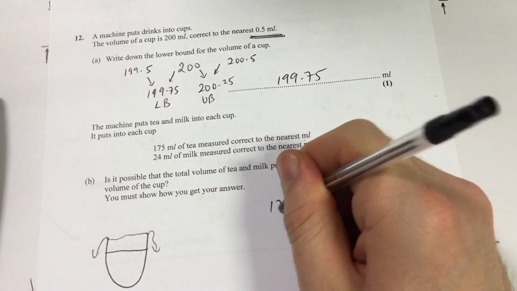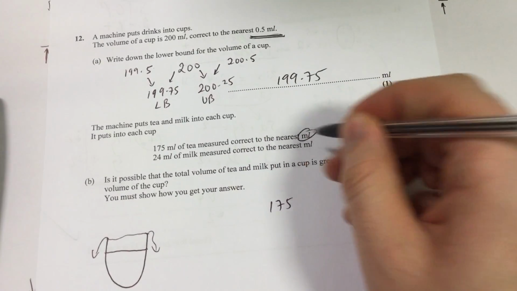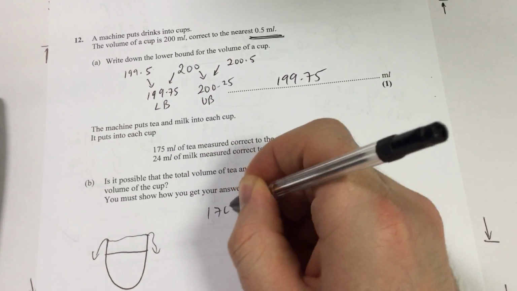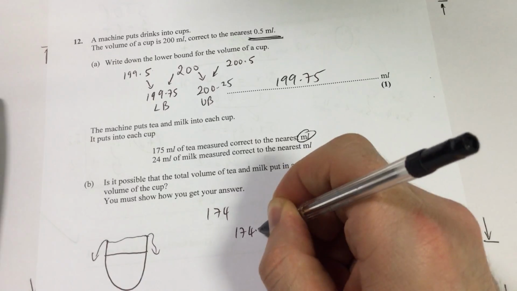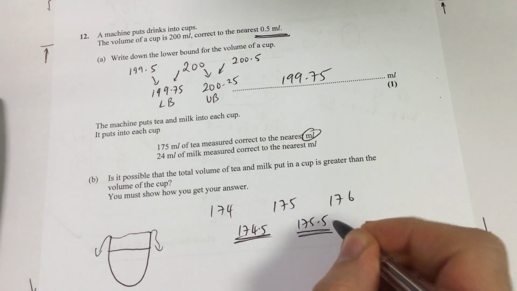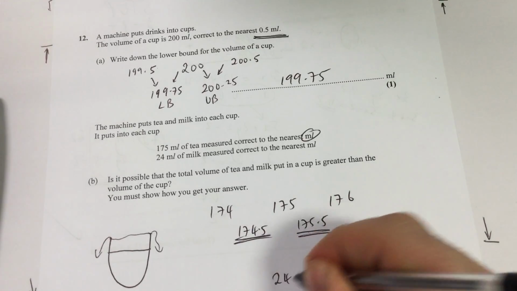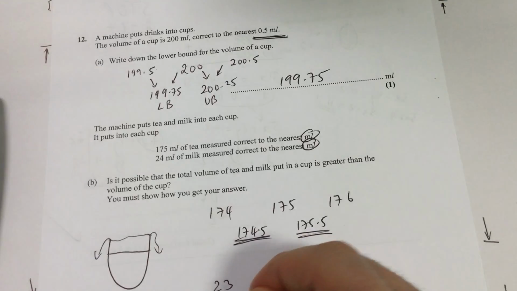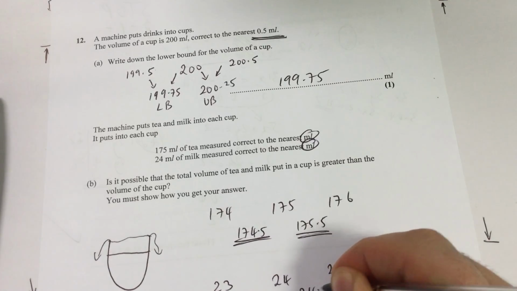So we've got 175 mils to the nearest mil, so I can go 1 mil up, 176, 174, go halfway, 174.5, 175.5. And then 24 mils, I'm going to go 25 and 23, because that again is just the nearest mil, so it's 23.5 and 24.5.